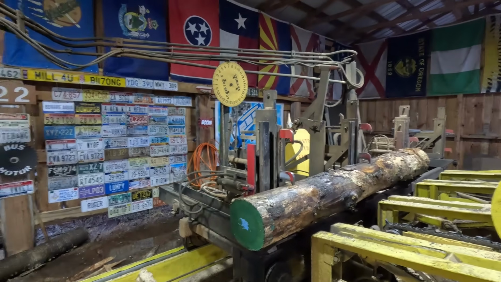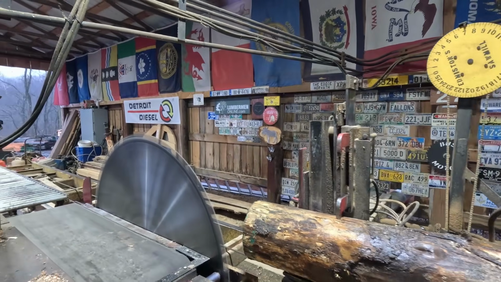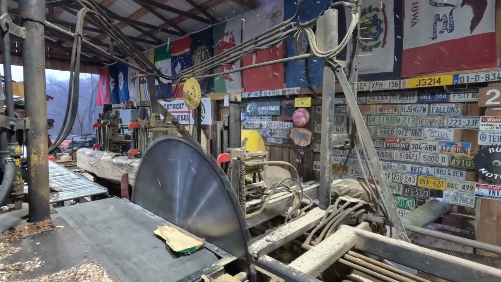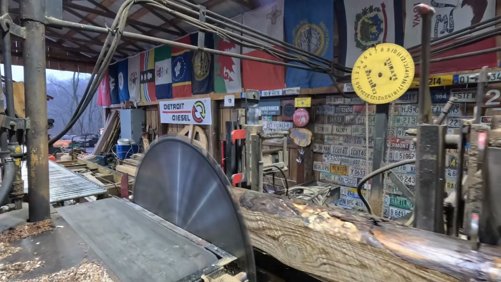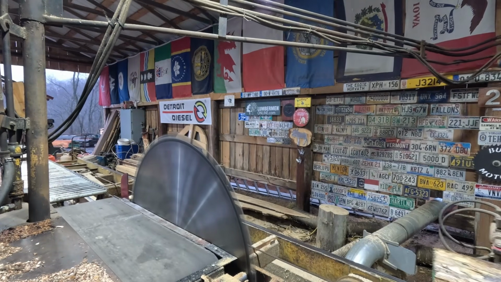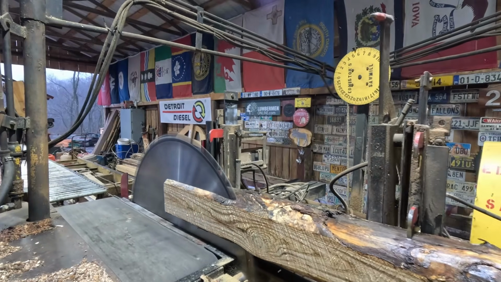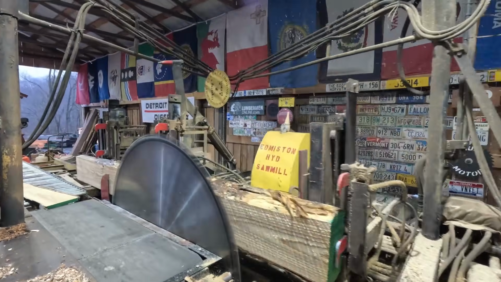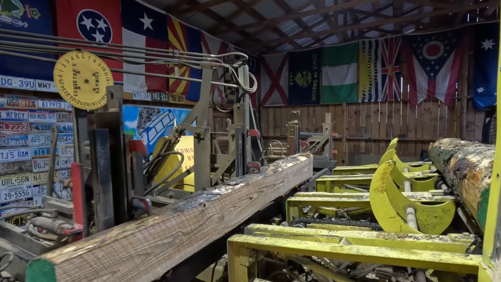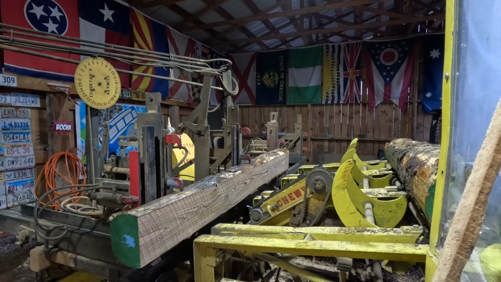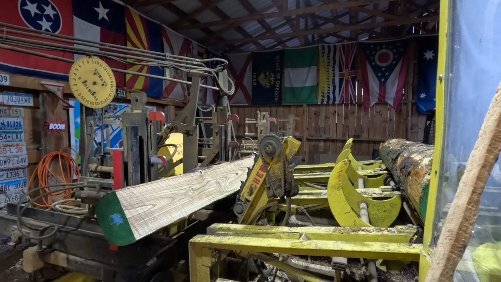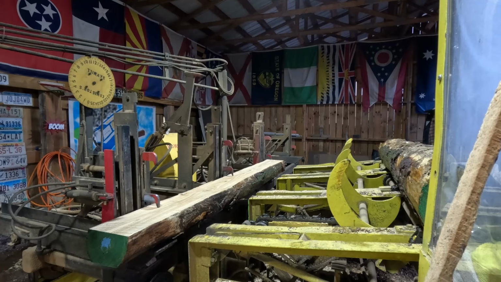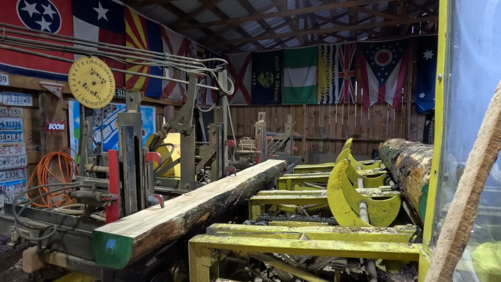Alright, let's just take a full set and see what that does. That'll wedge out a 4-inch board. Actually a little bit nicer than I thought it would be for that little tiny log. No booms. Alright. There's Mr. Laser. Let's start there.